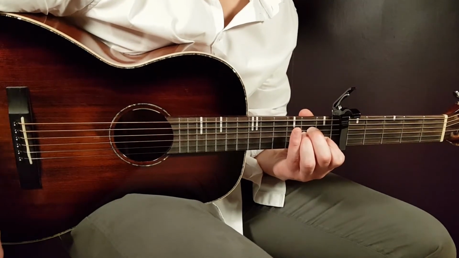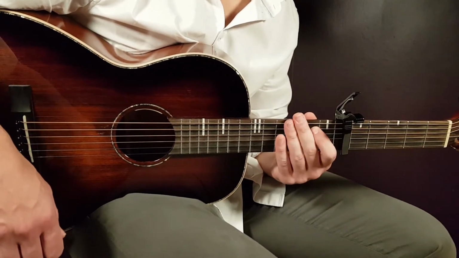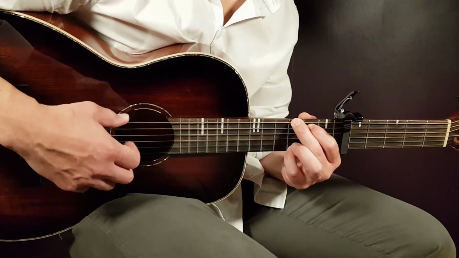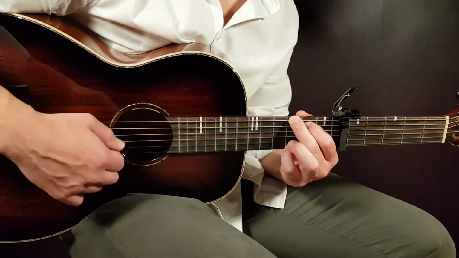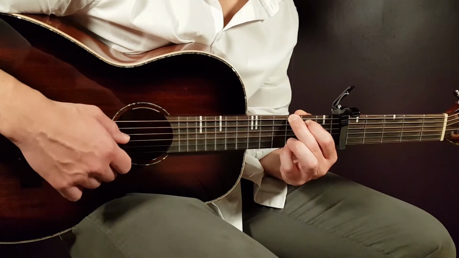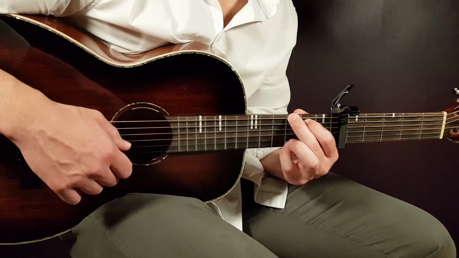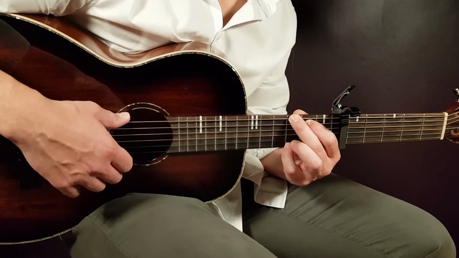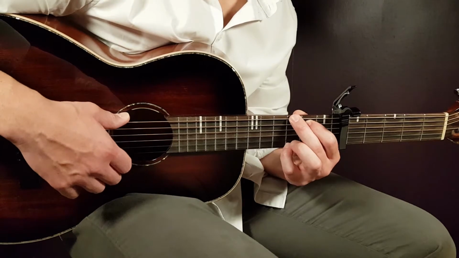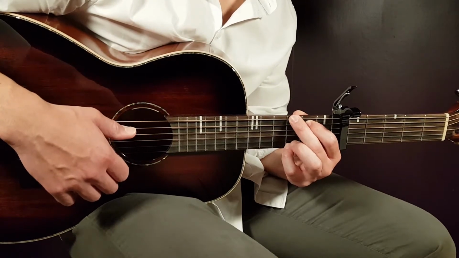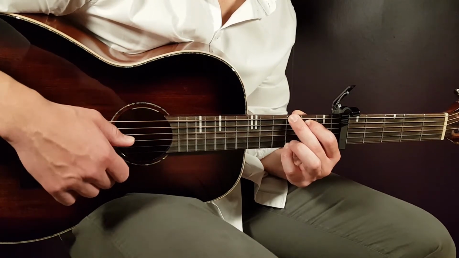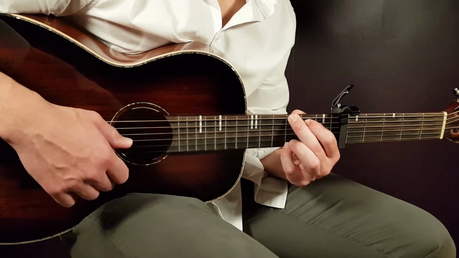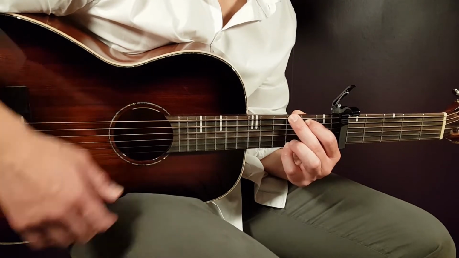Then the next chord will be G. That is third on E, second on A, open D, open G, open B this time. Usually we do it with third on B, but this time we want it open because we have notes there. We want to emphasize the open B. You could use the third E as well, even if we will probably not use that much. But anyway, that's the full chord of G.